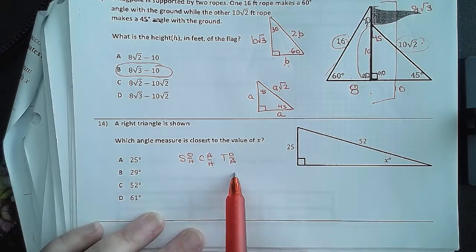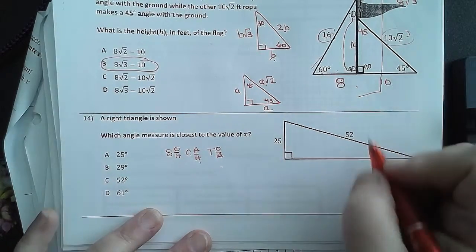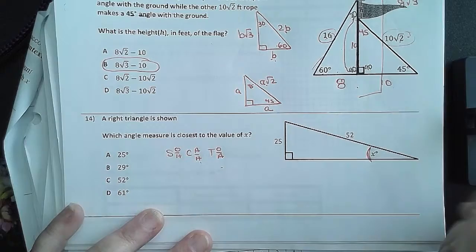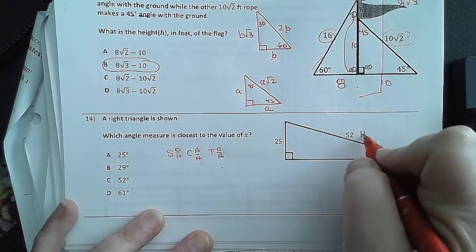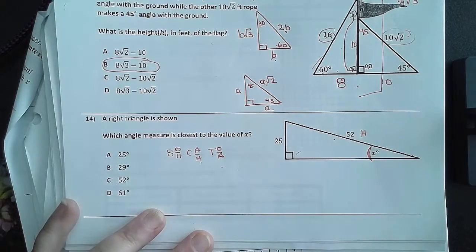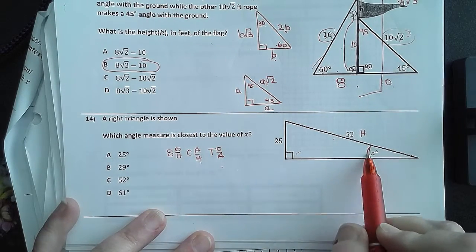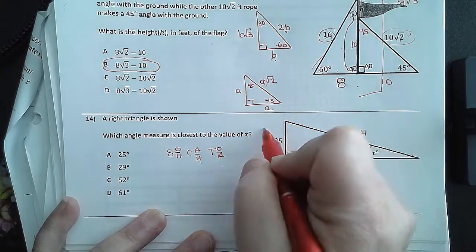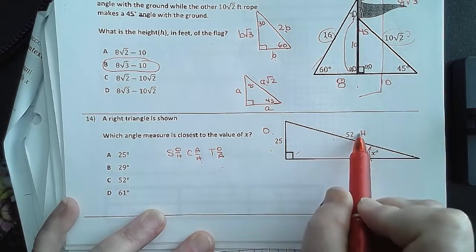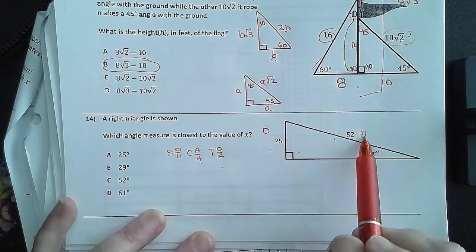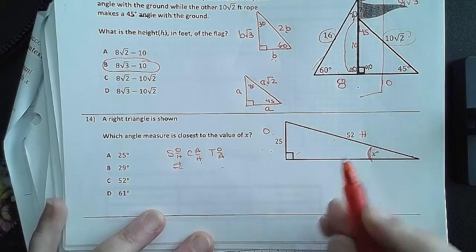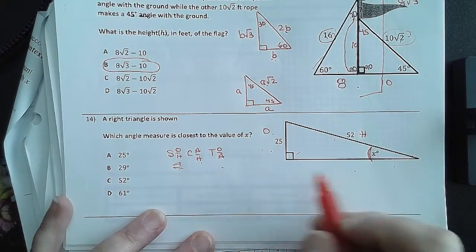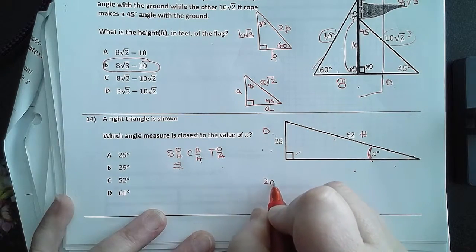When I do this, I always mark my angle, and I always pay attention to which one's the hypotenuse. This is the hypotenuse because it's always opposite the right angle. According to this angle, this side is opposite. So which trig ratio gives me opposite and hypotenuse? That is sine.